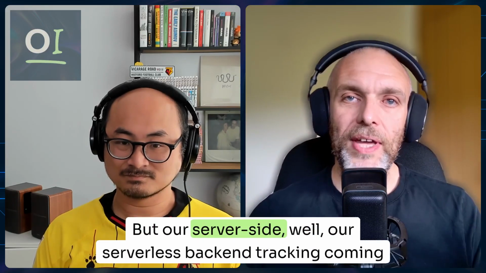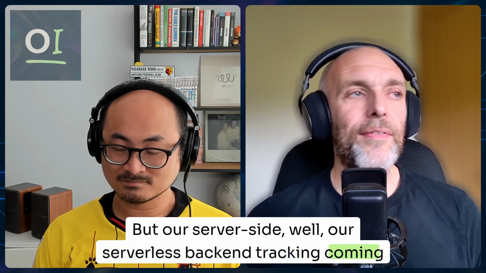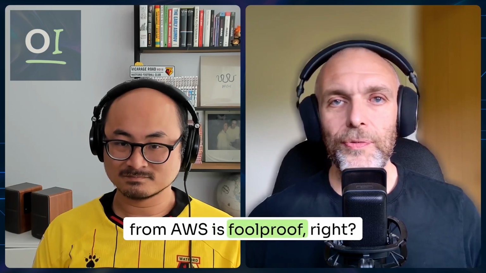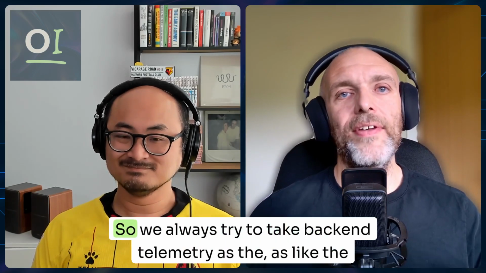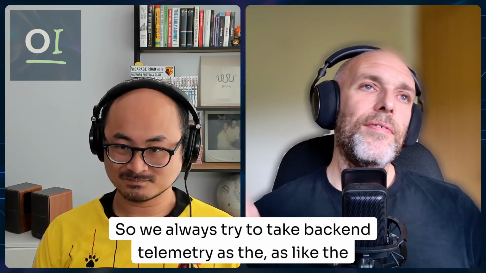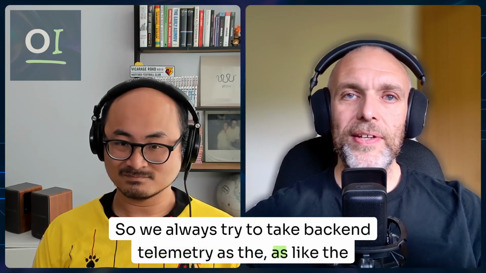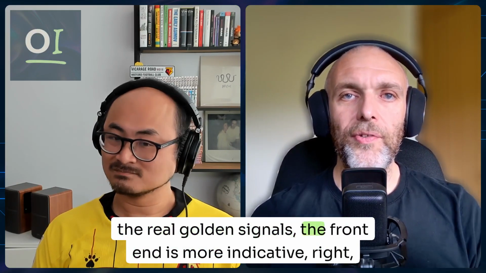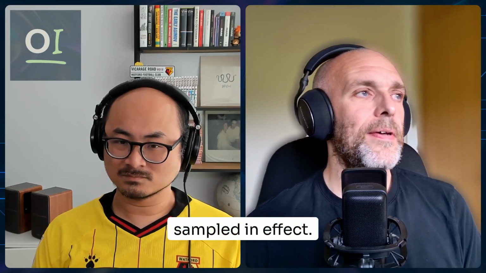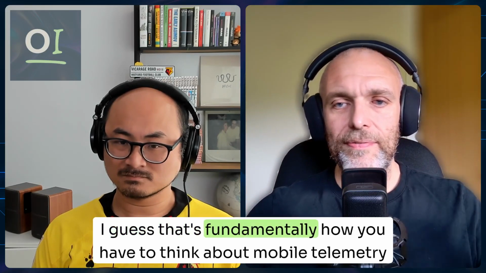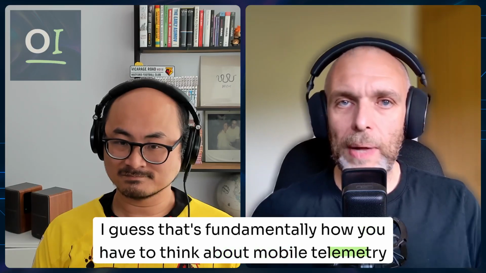But our server-side, our serverless backend tracking coming from AWS is foolproof, right? It's our app. There's nothing in the way. And I can trust that data. So we always try to take back-end telemetry as the real golden signals. The front end is the more indicative, sampled in effect. I guess that's fundamentally how you have to think about mobile telemetry as well, right?